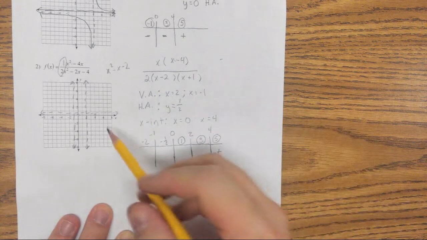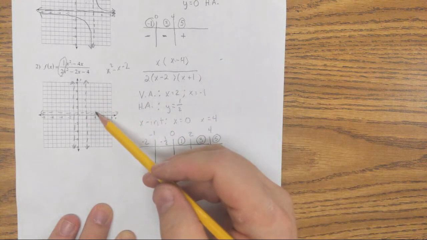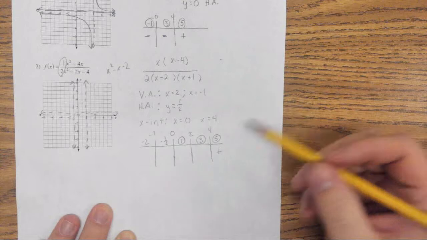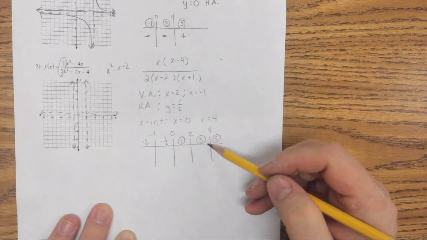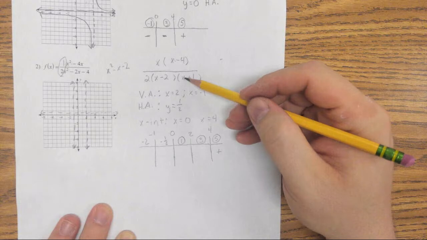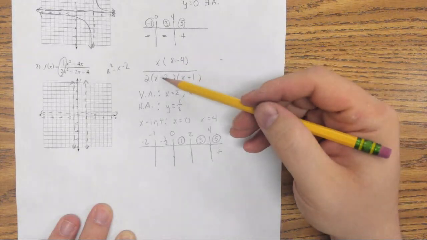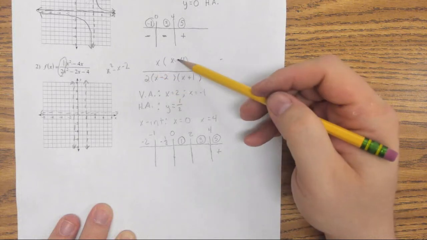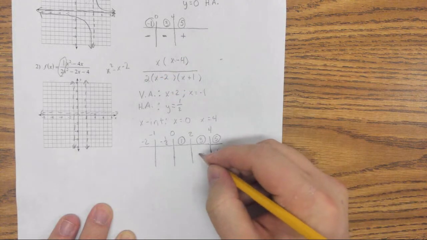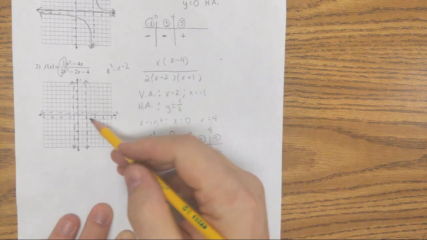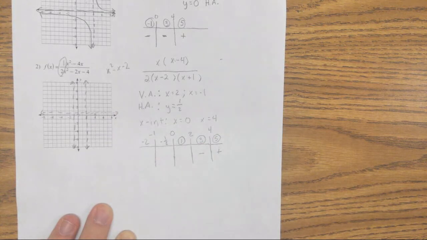Which means that on this side of the 4, I'm going to be positive. Now, let's look at 3. Plug 3 in. 1 is positive, positive. I'm positive on the bottom, but I'm negative on the top. So this is negative here. Which means on this side of the 4, I'm going to be negative.